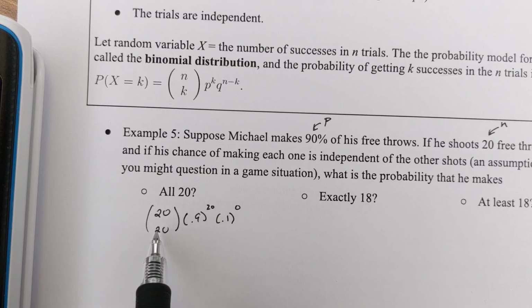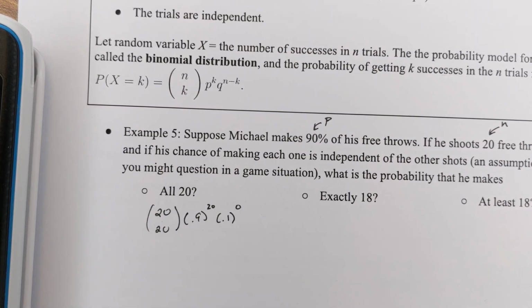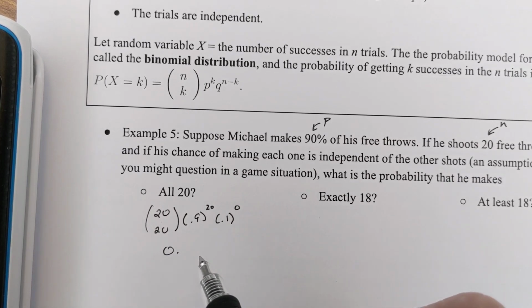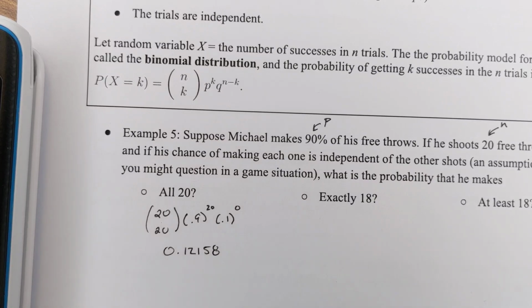Because if you have to get all 20 and you're shooting 20, there's only one way to do it. So it ends up being 1 times 0.9 to the 20th, which is probably a very small number. Not too bad. So let's say 0.12158. So about a 12% chance he makes all 20.